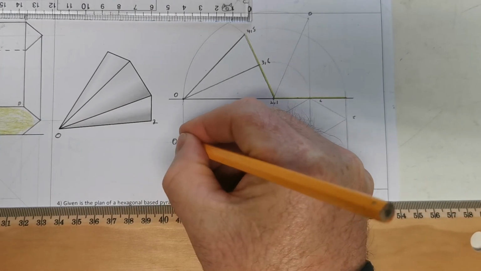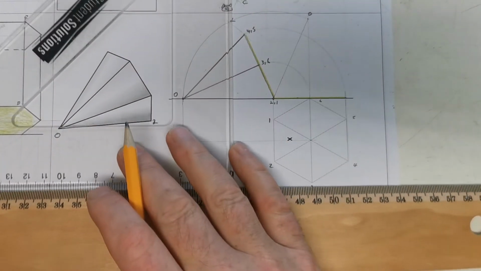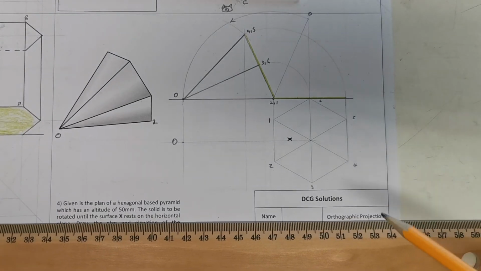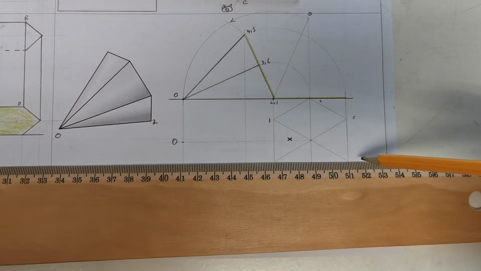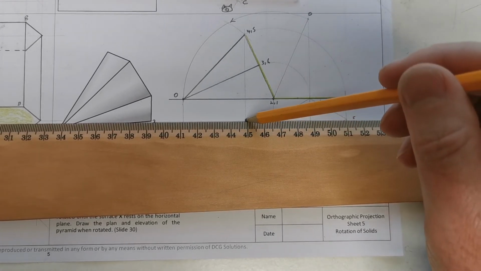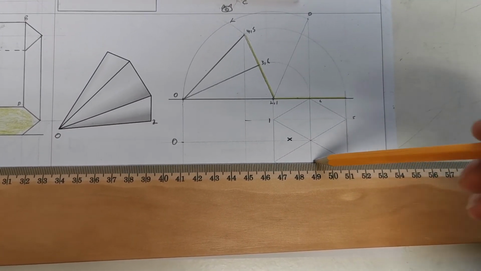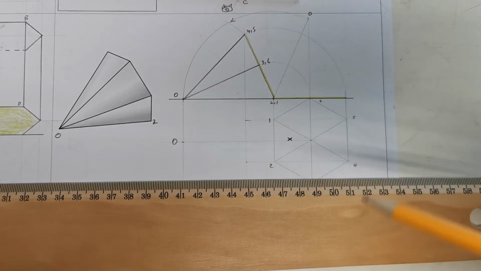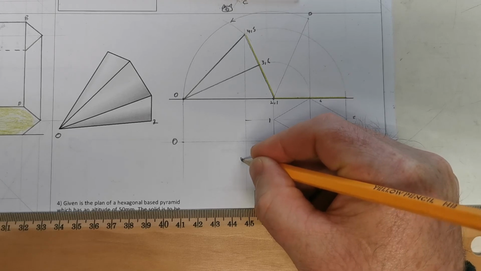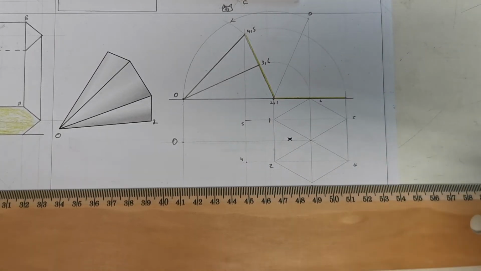So there is the apex on the ground, and then 4 and 5 would be coming over to here. So 4, the final position for 4 would be there. Final position for 5 would be here.